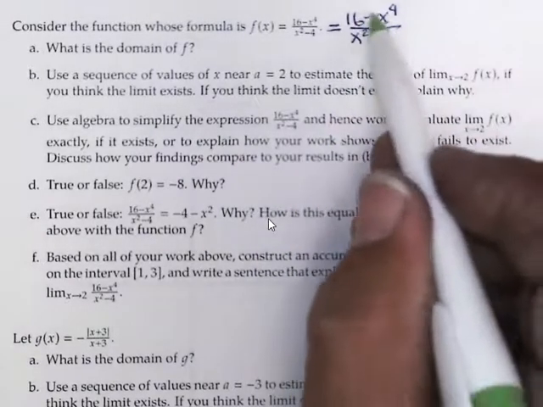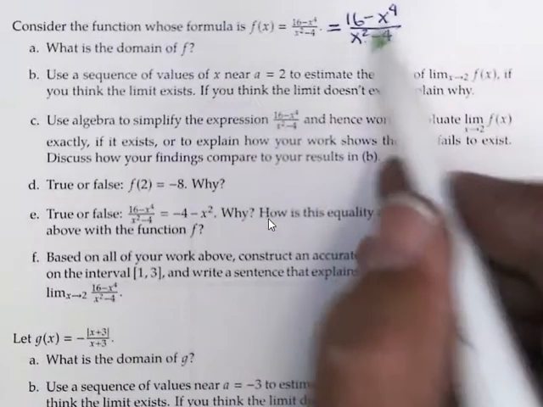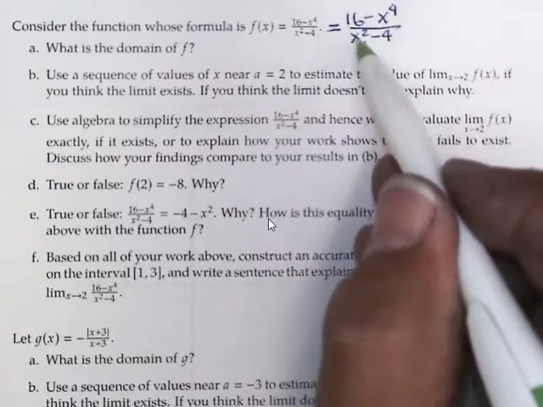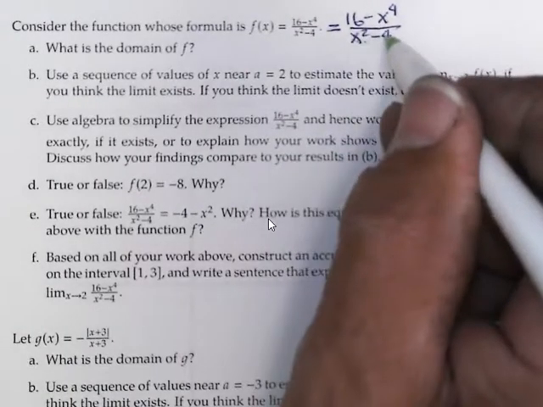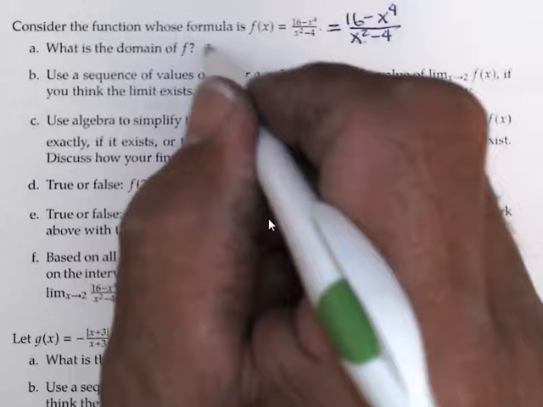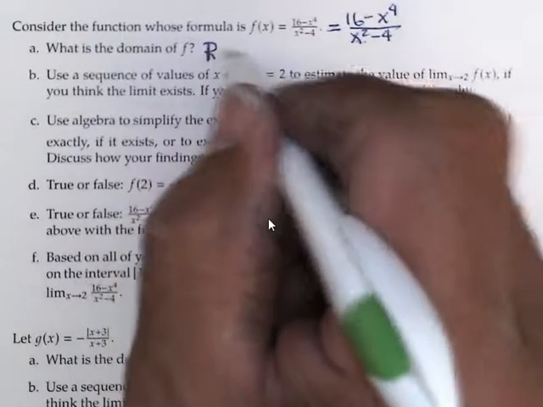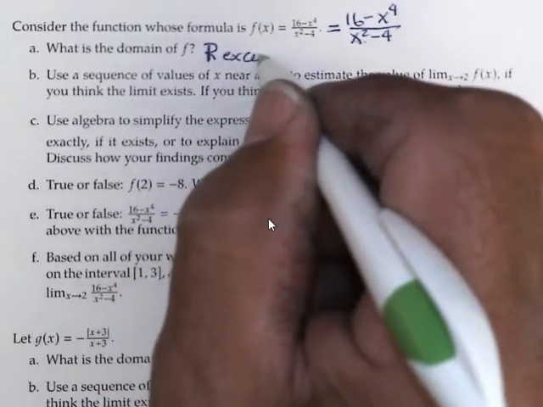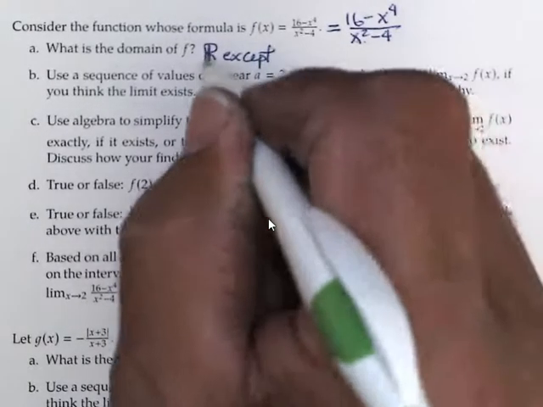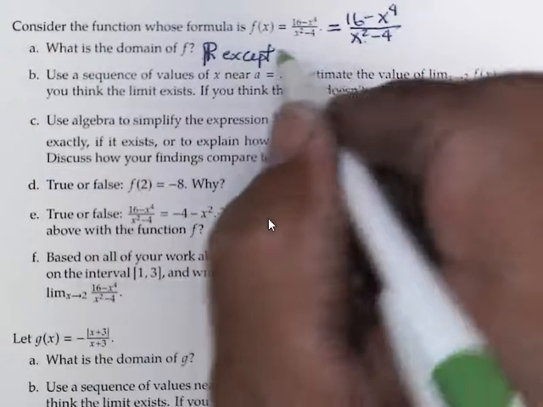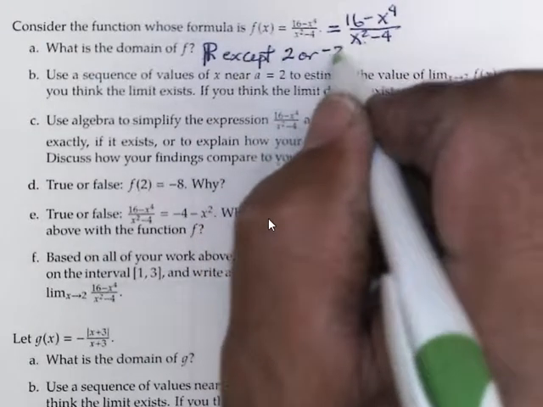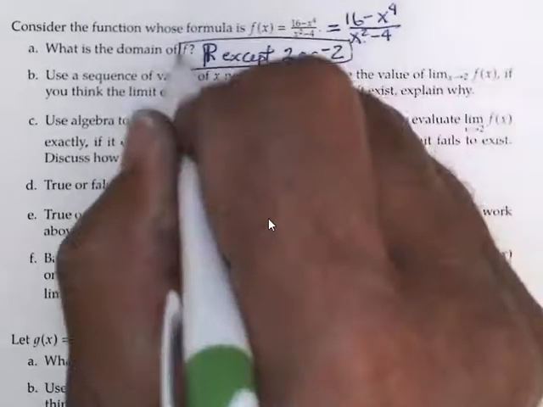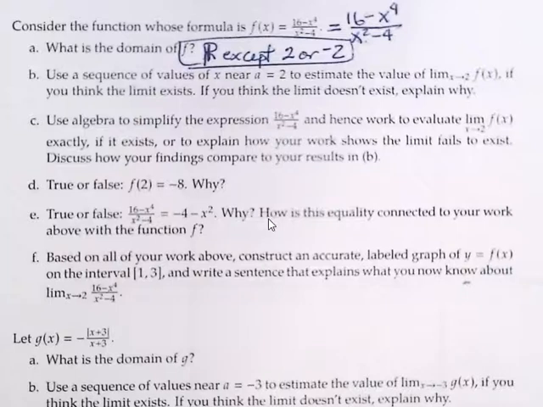Well, a rational function where two polynomials are divided, the denominator can't be 0, and that would happen at 2 and -2, so this will be all reals except 2 or -2. And there are other ways to write that, but that's the idea.